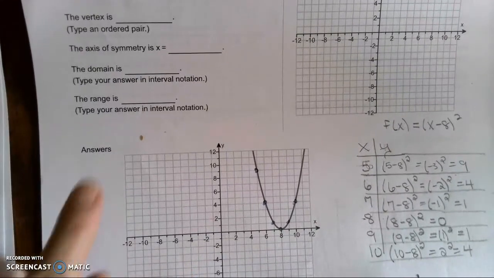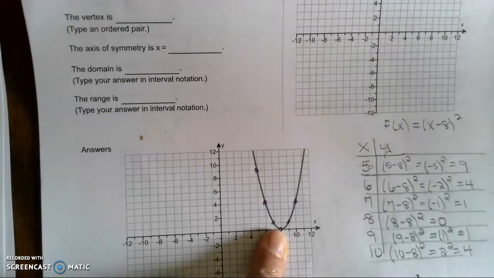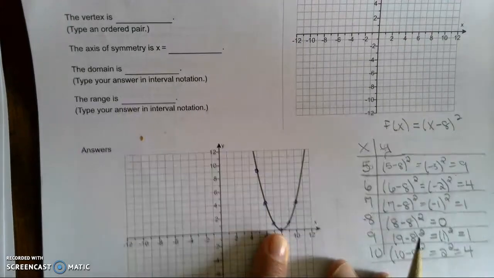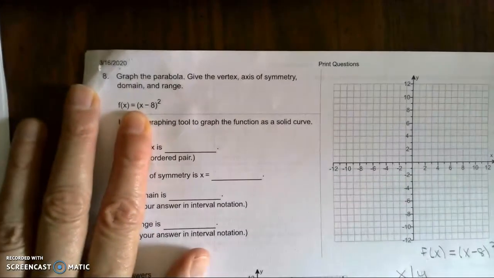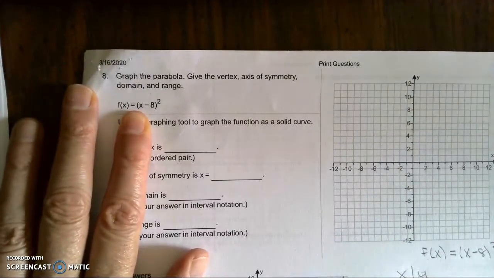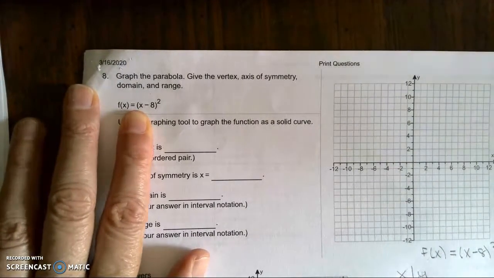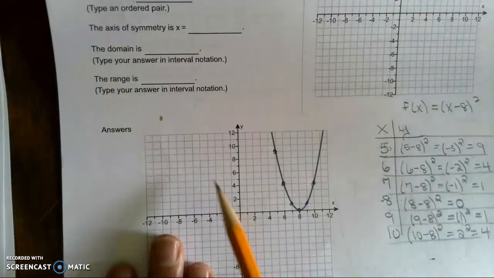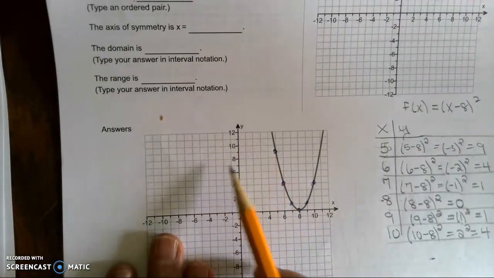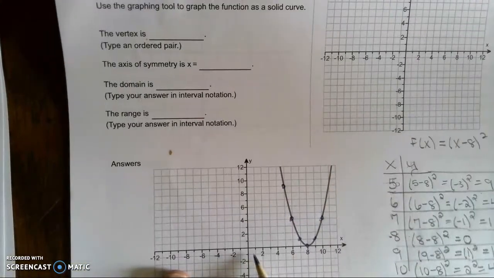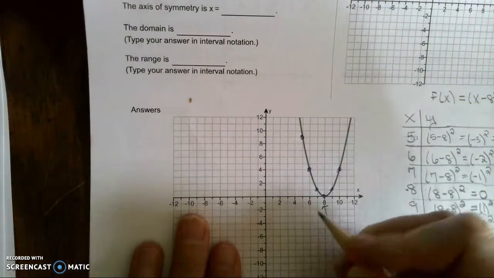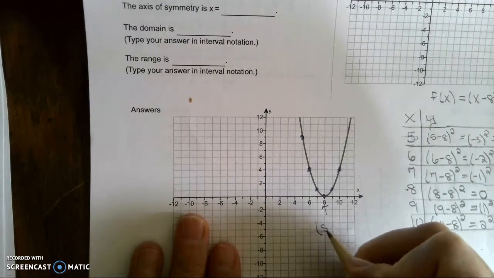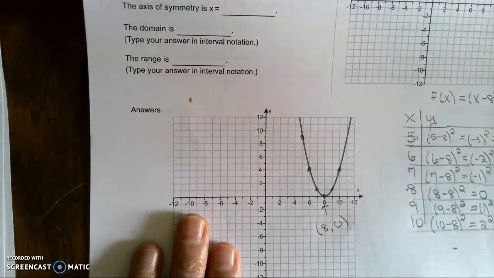Now the next question they ask is what's the vertex? The vertex is this point right here. So we did shift 8 units to the right. I basically took my parabola, which is right here, and I shifted 8 units to the right. So instead of my vertex being here, it's here. So this is my vertex, and the coordinates of that vertex is (8, 0). Okay, so I'm going to go ahead and put that in.